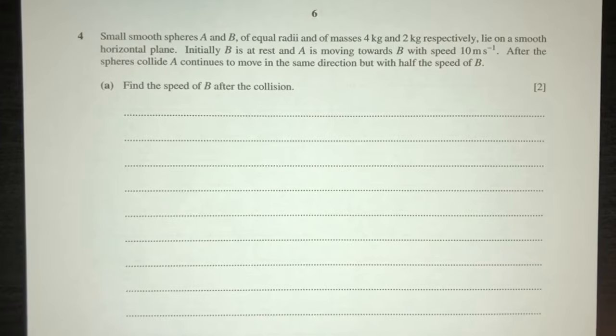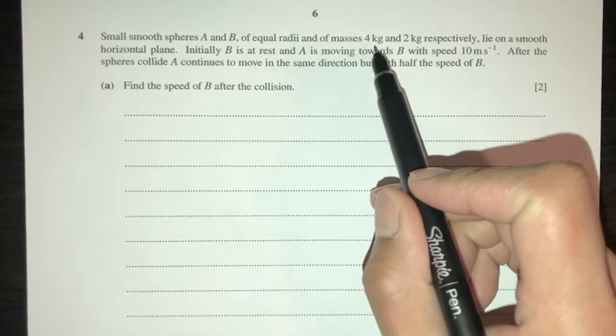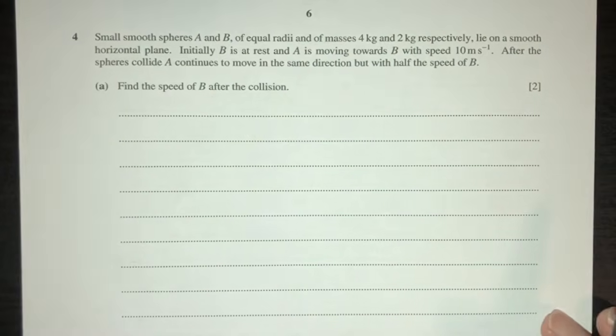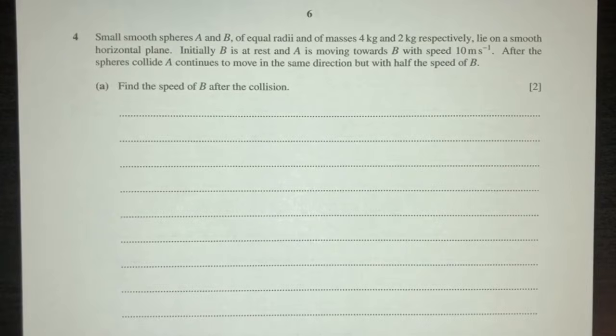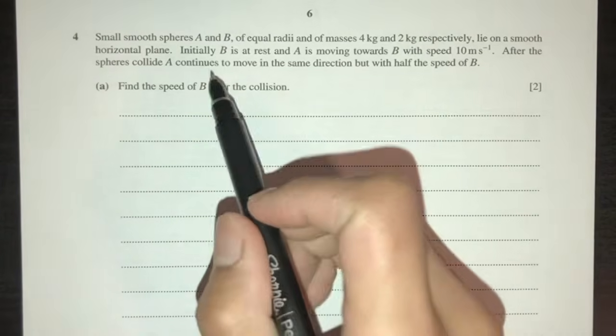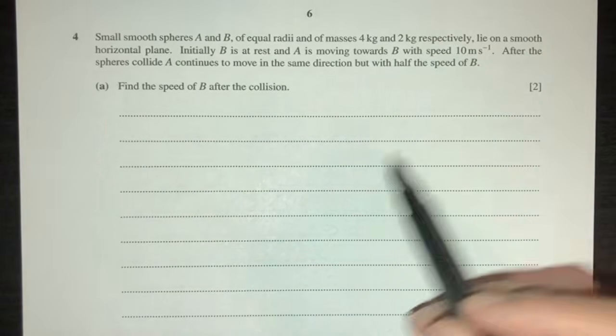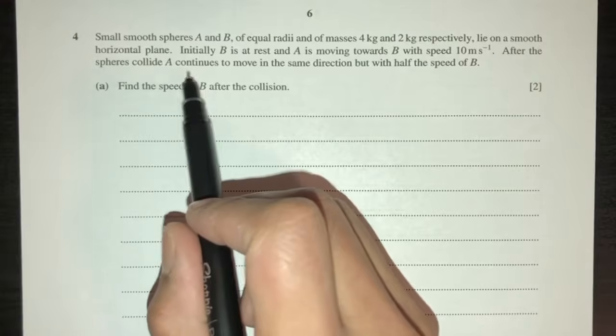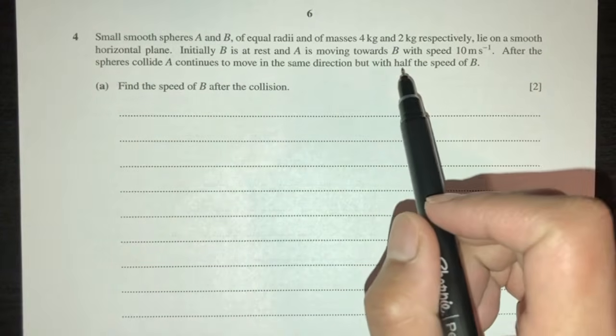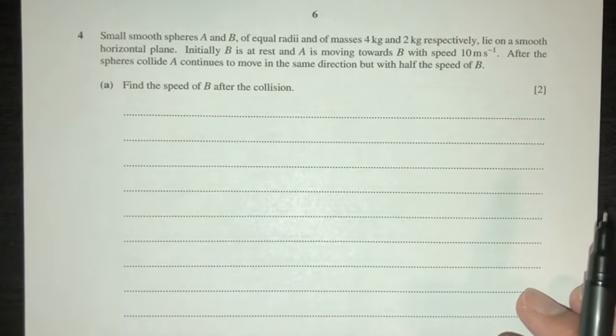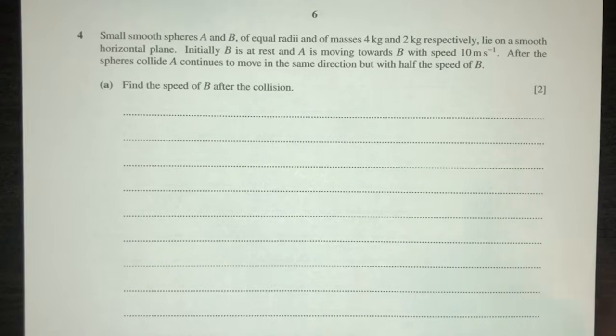Okay, so let's move on to question number 4. We have small smooth spheres A and B of equal radius and masses 4 kg and 2 kg respectively. Now they lie on a smooth horizontal plane. So initially B is at rest and A is moving towards B with a speed of 10. Then after the spheres collide, A continues to move in the same direction but with half the speed of V. So in those questions, let's make a drawing because it might be confusing, so it's always best to make a diagram to understand what's happening.